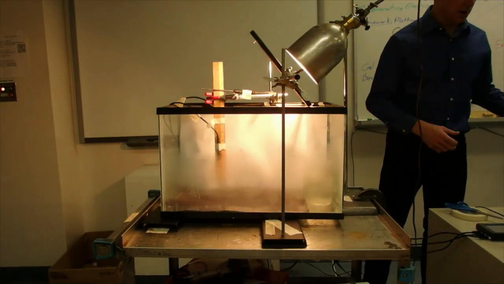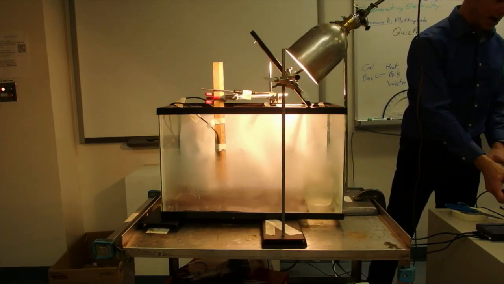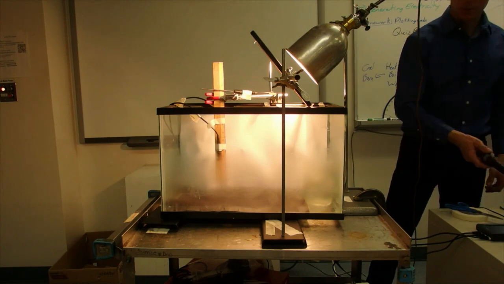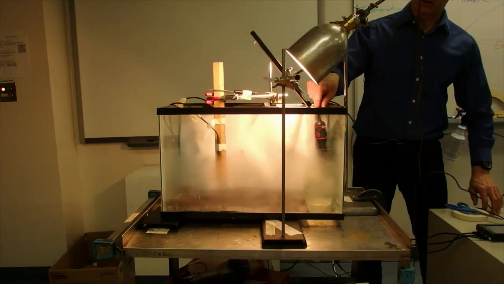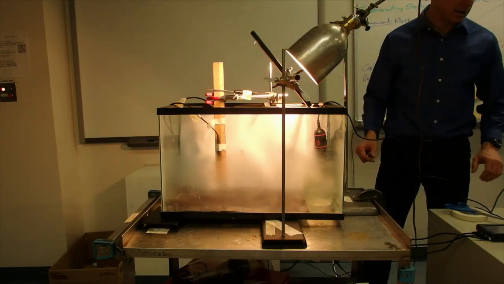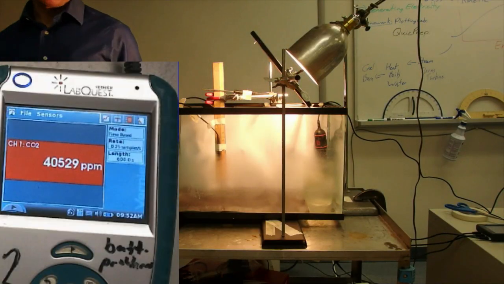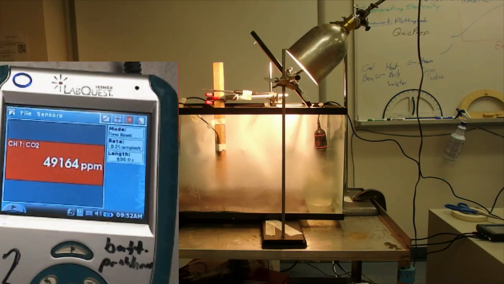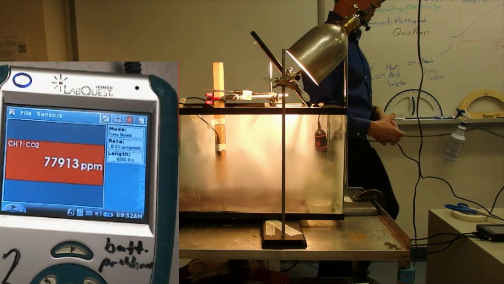We still have lots of carbon dioxide, so now that my CO2 sensor is back down at a normal level, I'm going to drop that in just for another check to see if we still do have any carbon dioxide in the tank. And as you can see by the rapidly climbing number on the CO2 probe, there's still plenty of carbon dioxide in the fish tank. So we've still got an enhanced greenhouse environment.